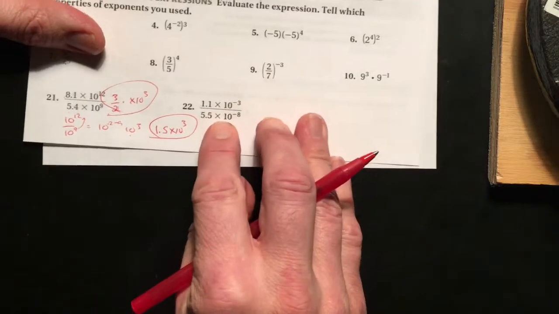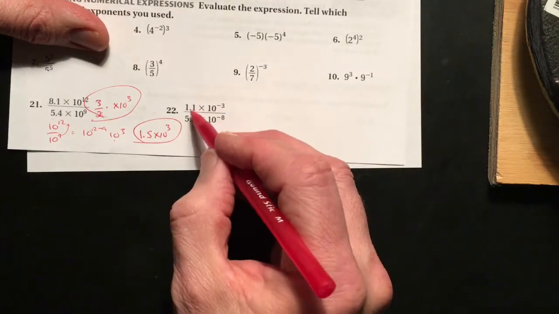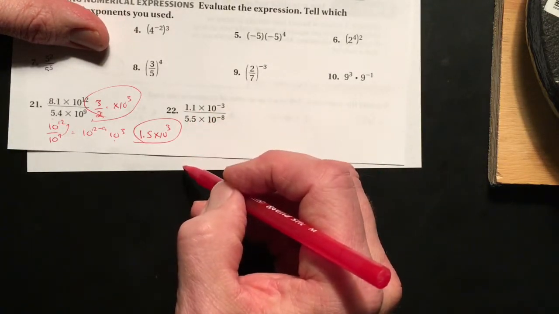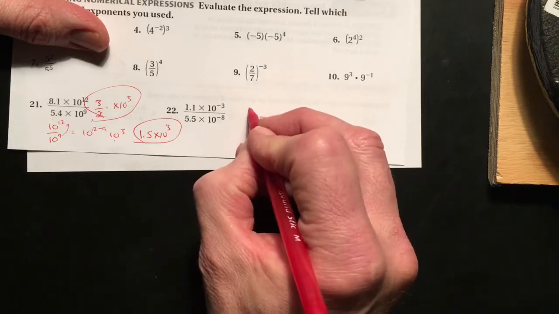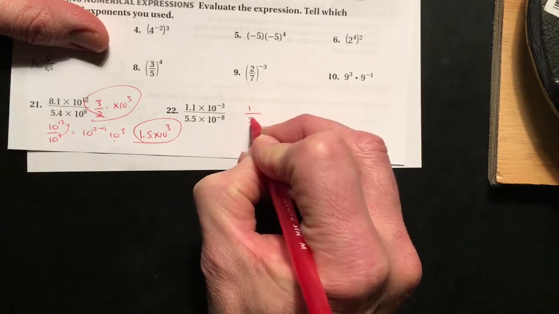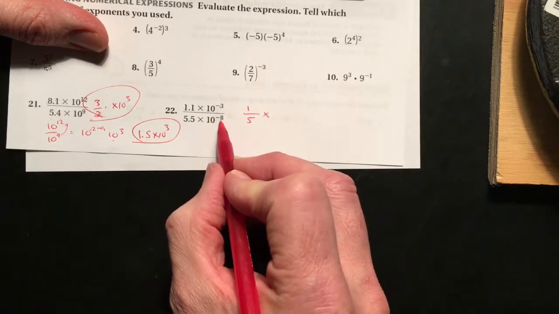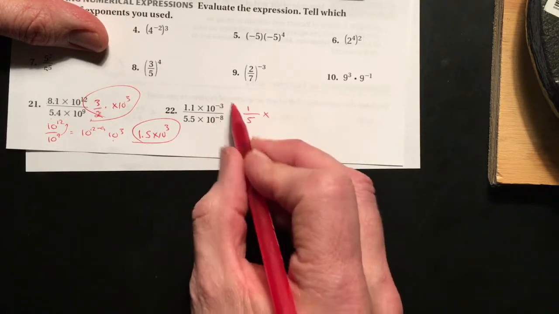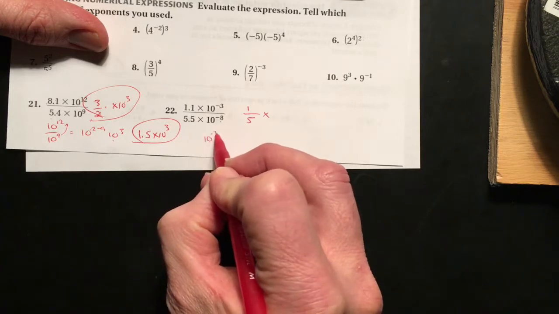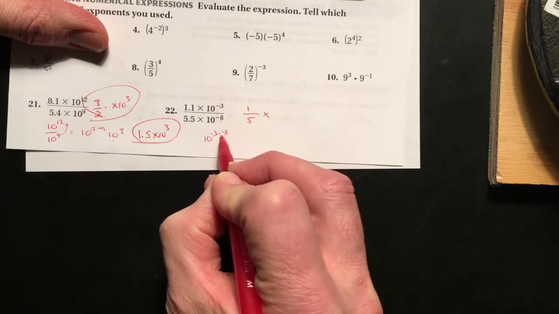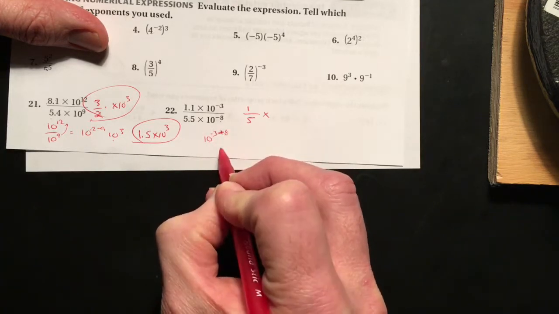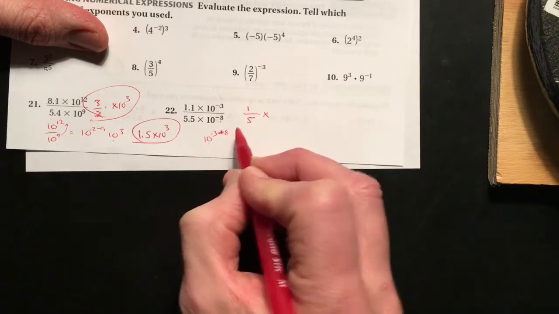Number 22, let's keep going. I can divide both of these by 1.1, so I would get 1 over 5. Now this. Let's bring this 8 up. Well, if I bring the 8 up, it's going to be 10 to the negative 3rd minus a negative 8. That becomes a positive 8. So this would be 10 to the 5th power.